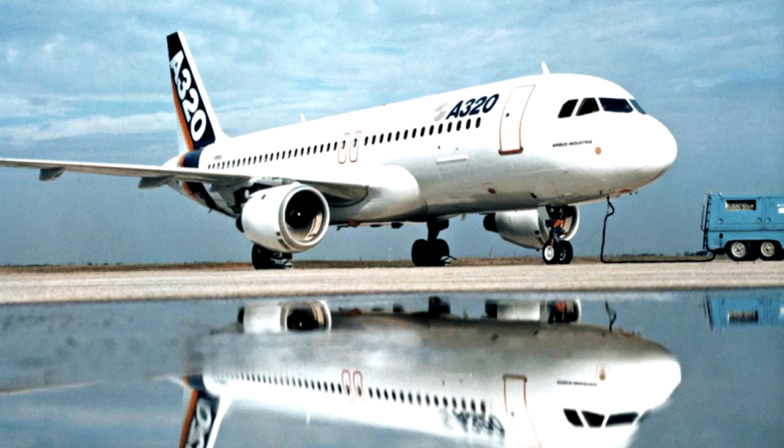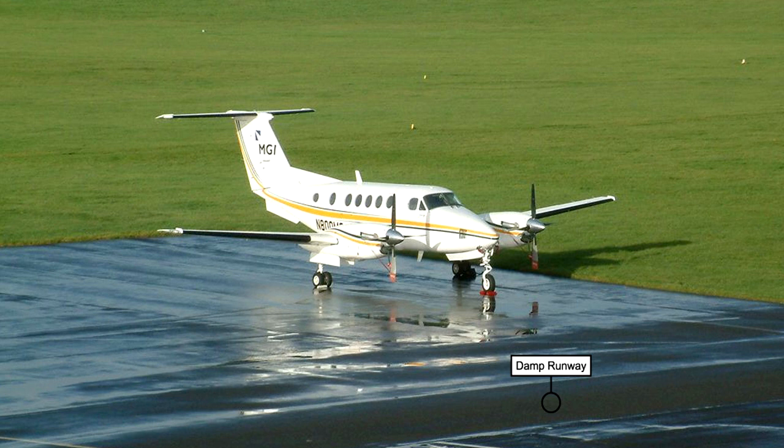An important point to note is that there is a distinction between damp, wet, and contaminated runways. A runway is considered to be damp when there is moisture present on the surface which changes its color, but insufficient moisture to produce a reflective surface.